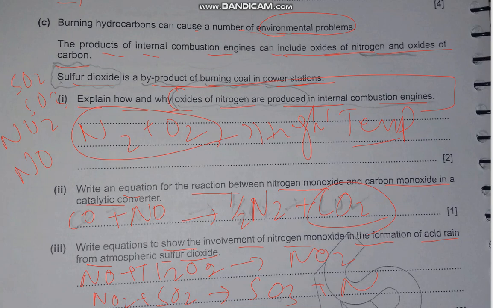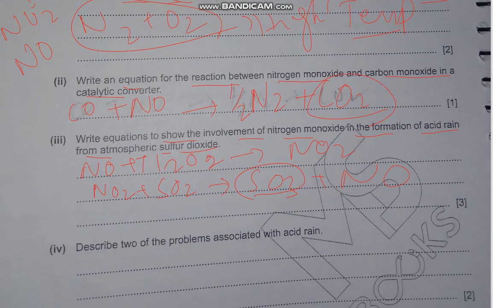Okay, after that we can say NO. Here we can see this is SO2 becoming SO3, and when SO3 reacts with water, SO3 can react with water to form H2SO4. This is the product that is formed.